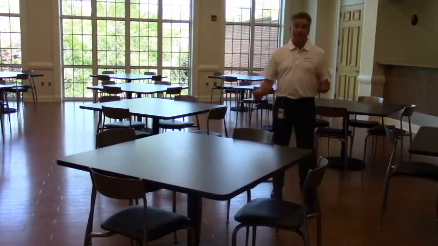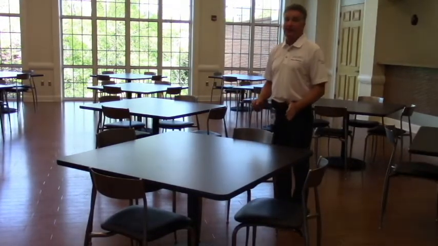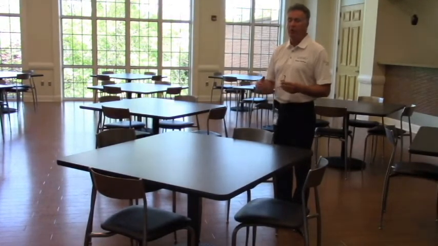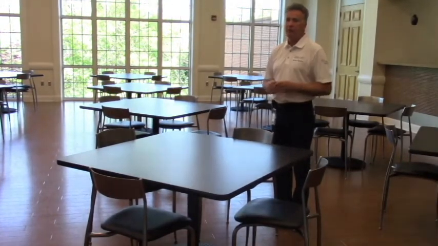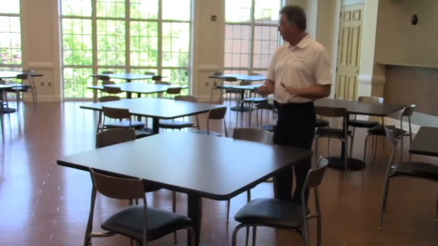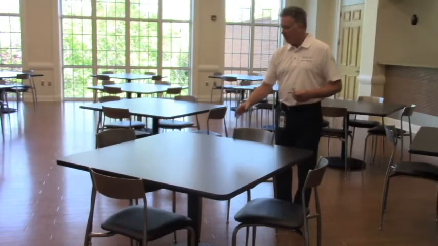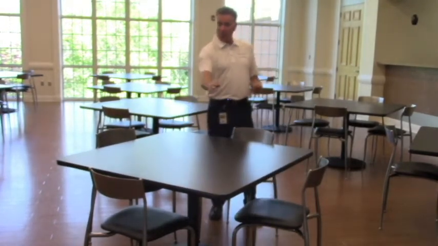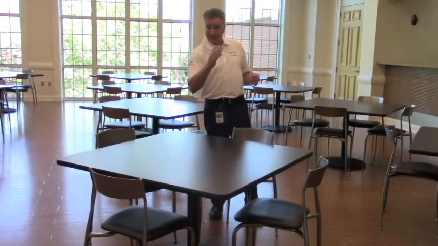Okay, so you know the table numbers. Now, each seat at each table has a seat number so that you know who to give what food to based on what they order. So the seat numbering system is pretty simple. As you can see, all these tables are turned on the diagonal. Each table points towards the kitchen, which is right behind the camera.